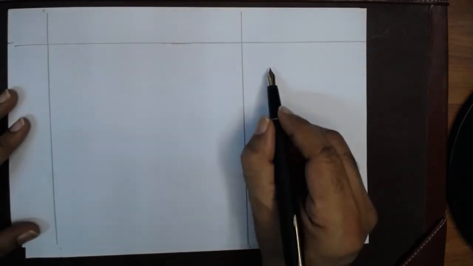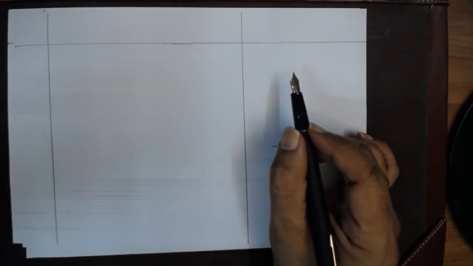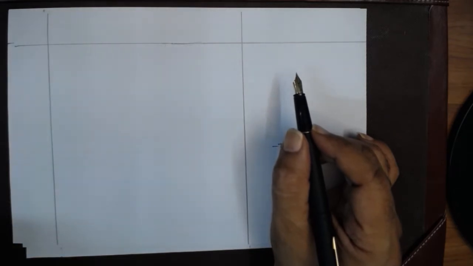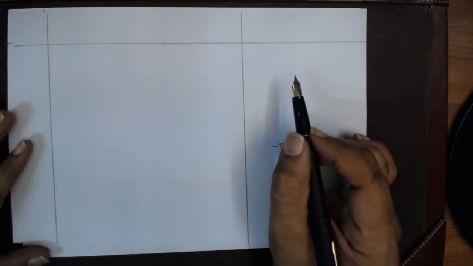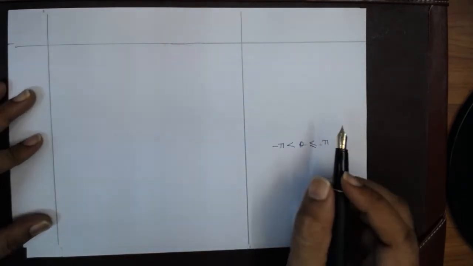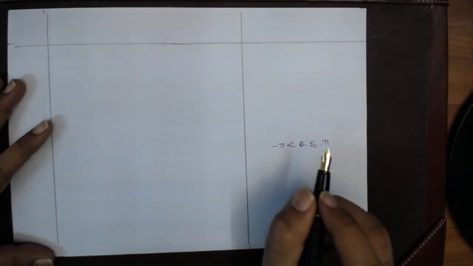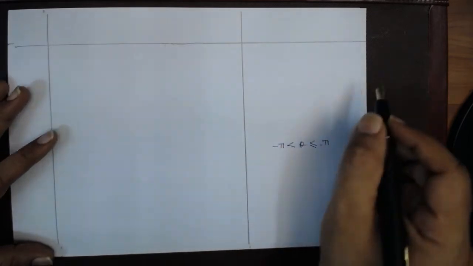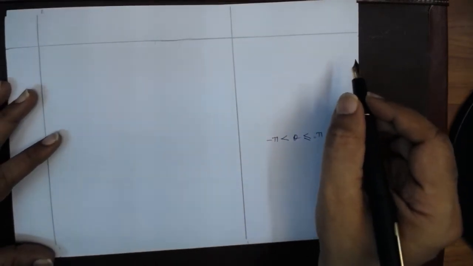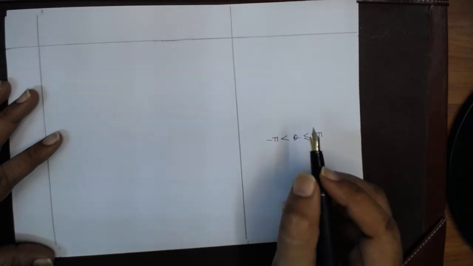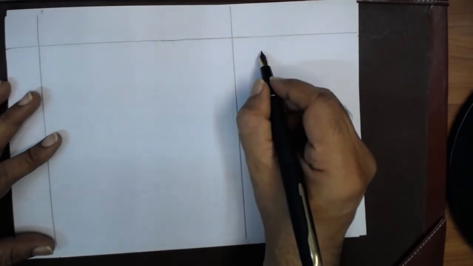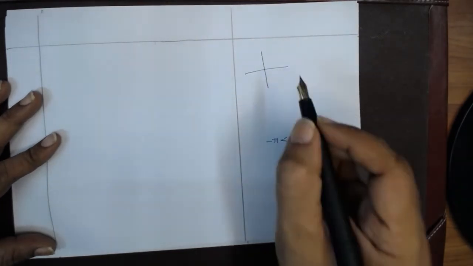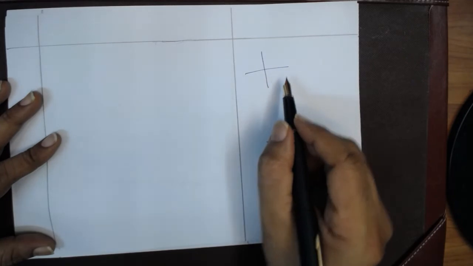So when the angle is negative, it should be in what direction? Negative angle means anti-clockwise. Okay, positive angle means clockwise. So it will go in this way. So in that case, negative angle means minus pi.